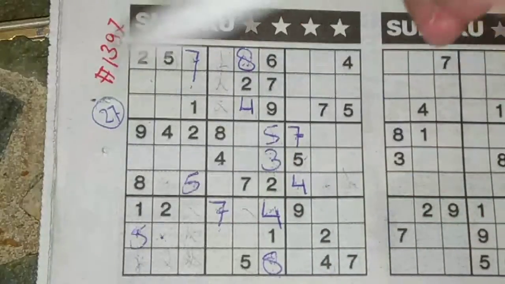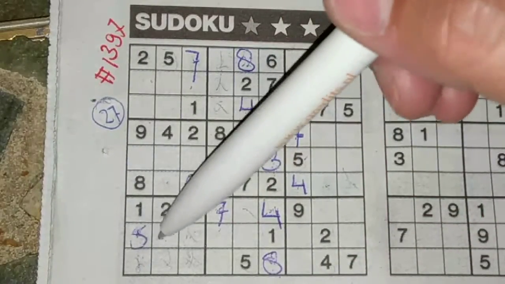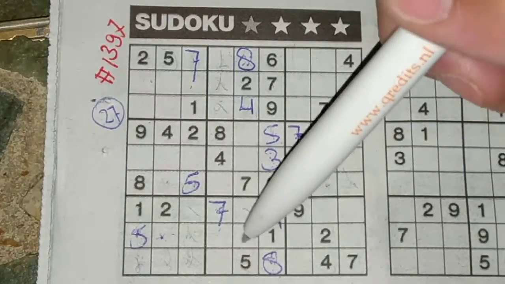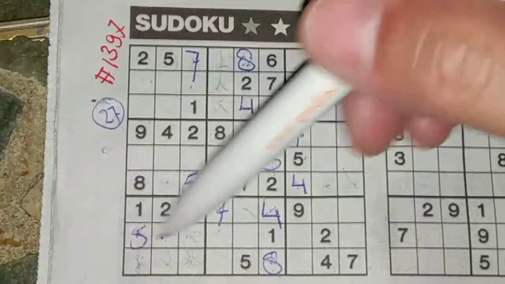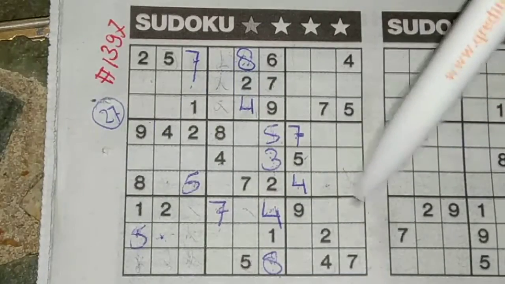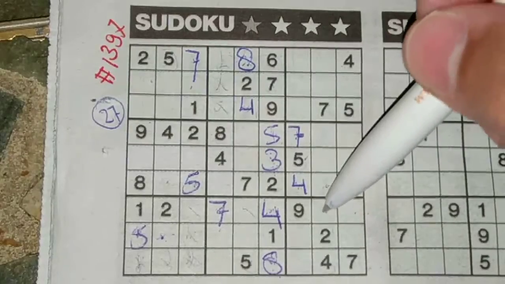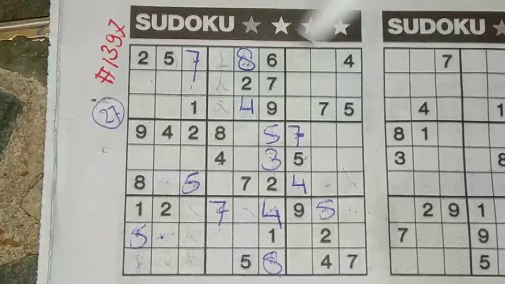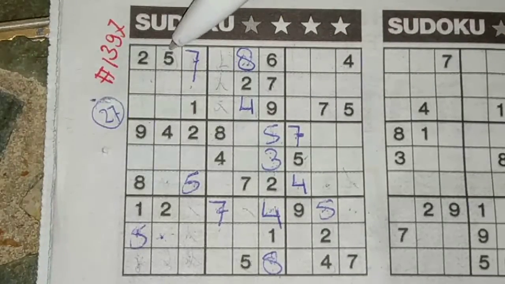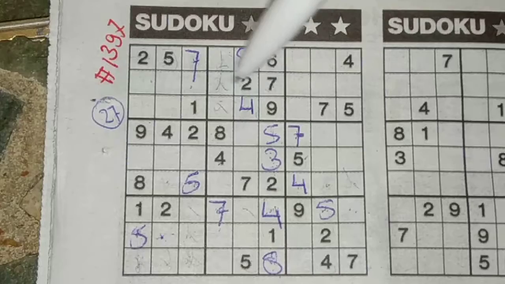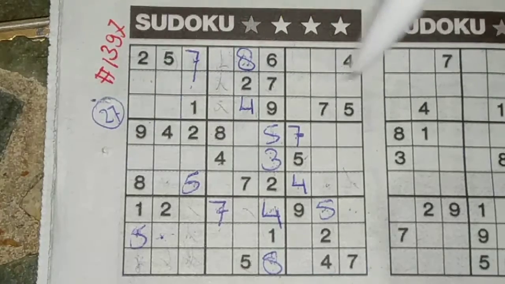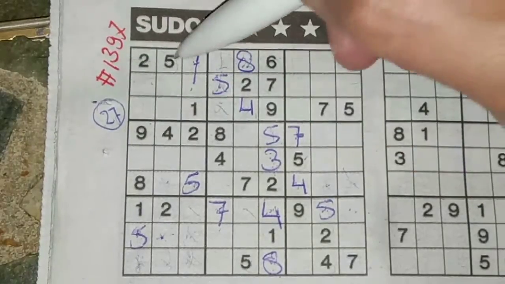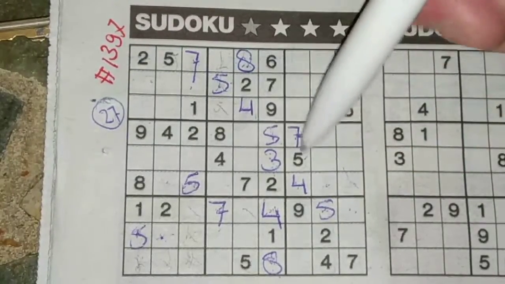And I've eliminated the 7 because those 2 dots are meant for the 7. Let me continue with the 5 first. 5 in the last row, 5 in the row above. So in that row, the only 2 places for the 5 should be here or there. We see here 5, no 5 there, 5 should be there. 5 in the third row, 5 in the first row. So in the second row, the row between, the only place for the 5 should be there. And all the 5s are used.